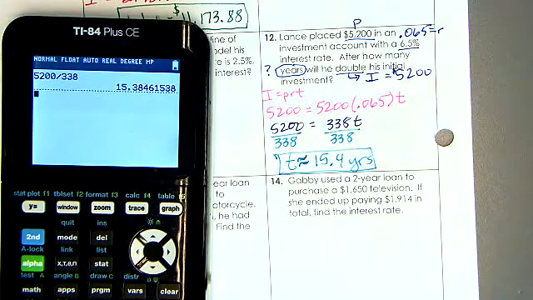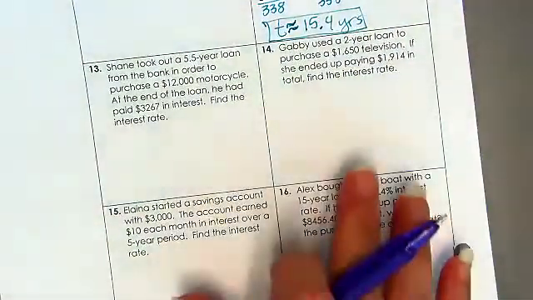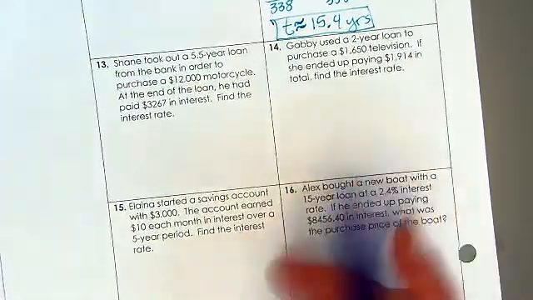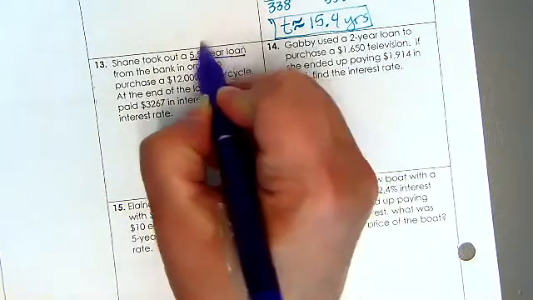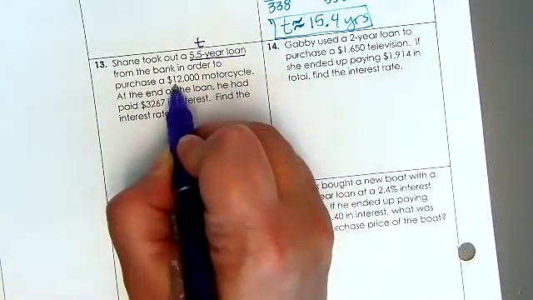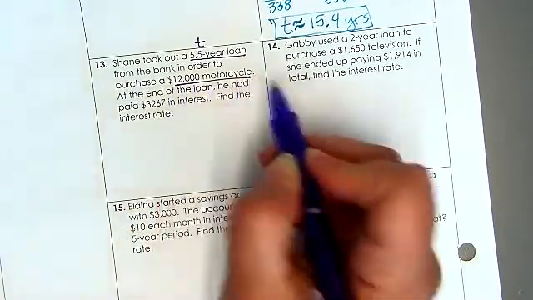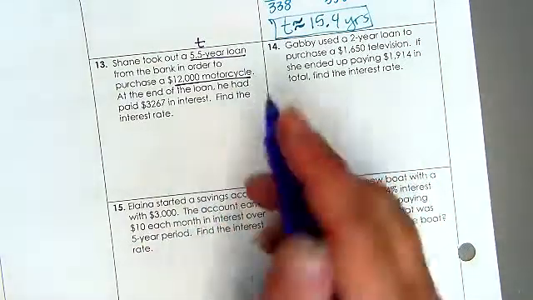Okay, moving right along. Remember, if you've got questions, stop, pause, rewind, come see me. All right, number 13. Shane took out a 5.5-year loan, so that's my T, from the bank in order to purchase a $12,000 motorcycle. So that's how much he's got to buy, okay?